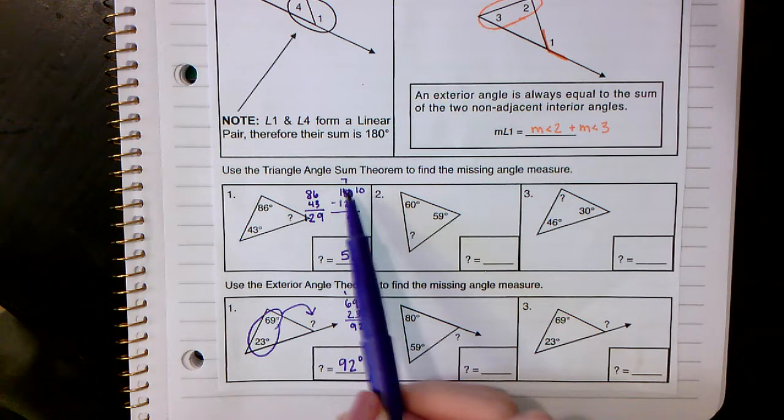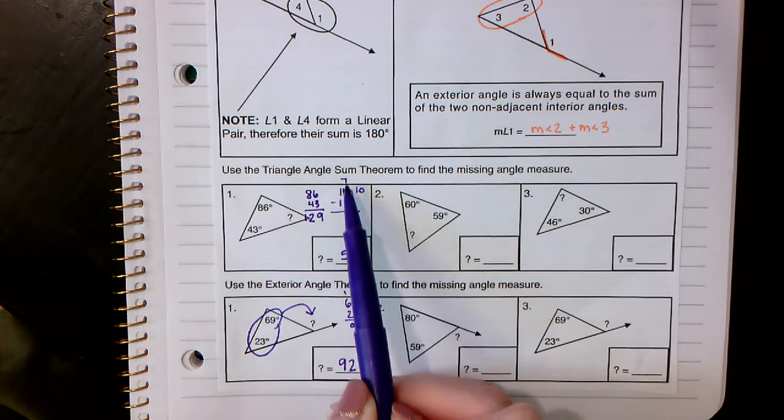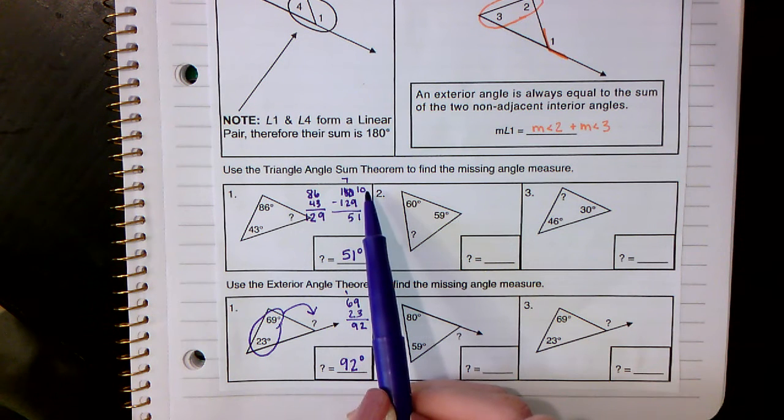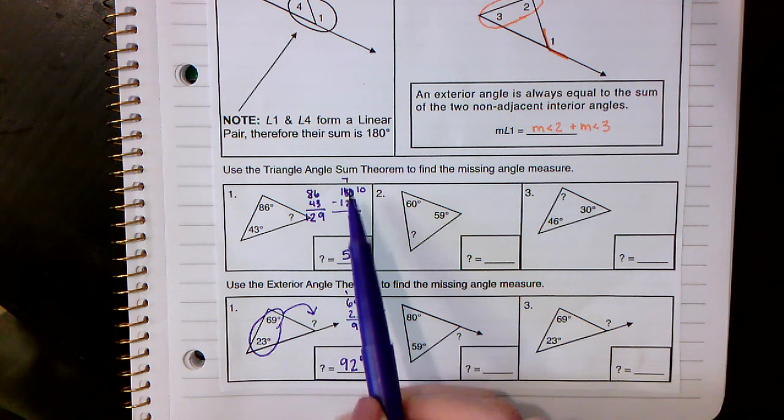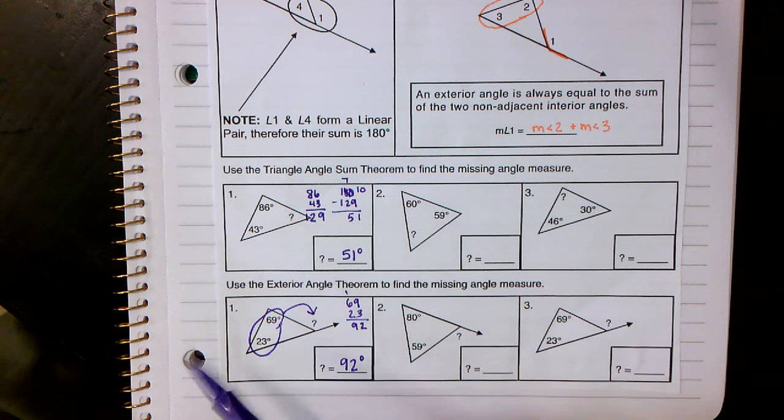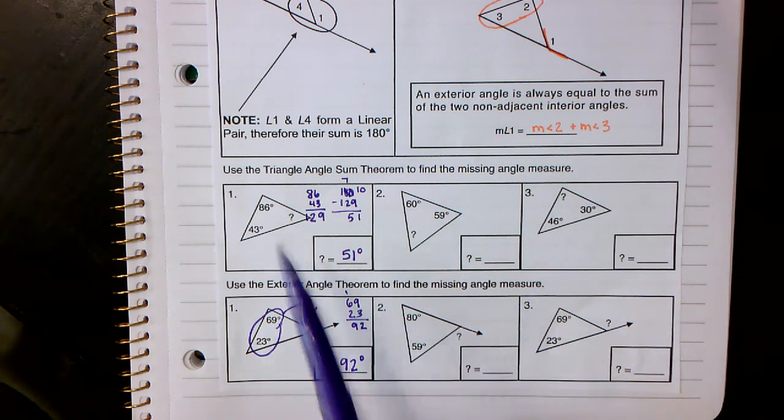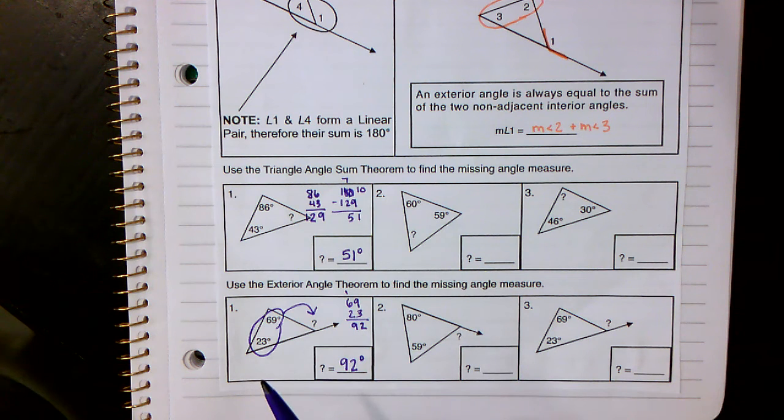And I was borrowing up here, so you can see that I borrowed from the 8, turned it into a 7, and made that 0 a 10. 10 minus 9 is 1. 7 minus 2 is 5. 1 minus 1 is nothing. So what we're left with is 51 degrees that we're missing. So that must be what this angle is.